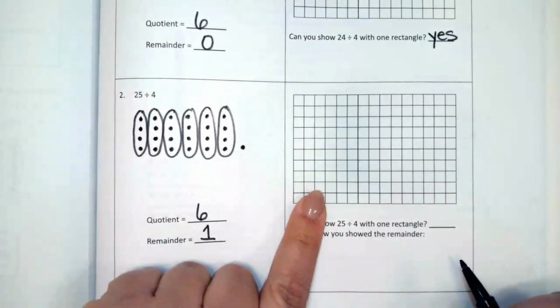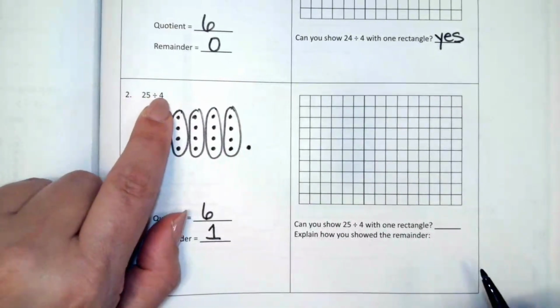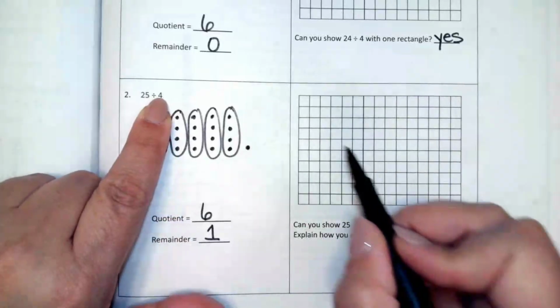Now we're going to show the area model. We need 25 squares in all. Our rectangle will have a width of 4.